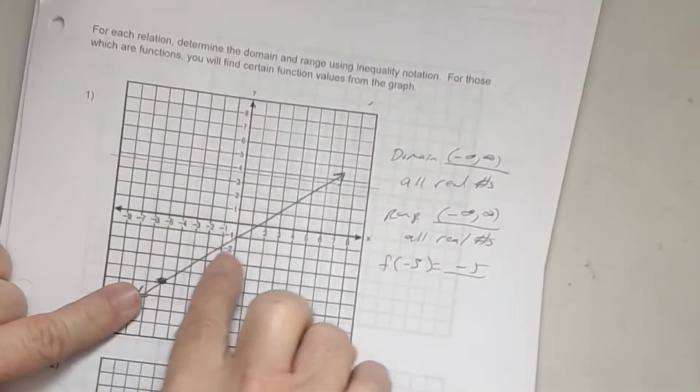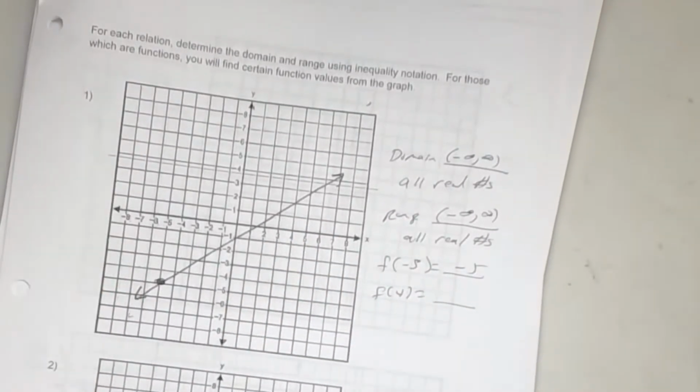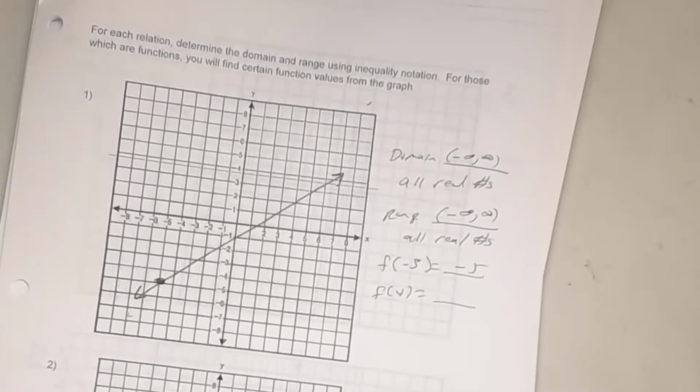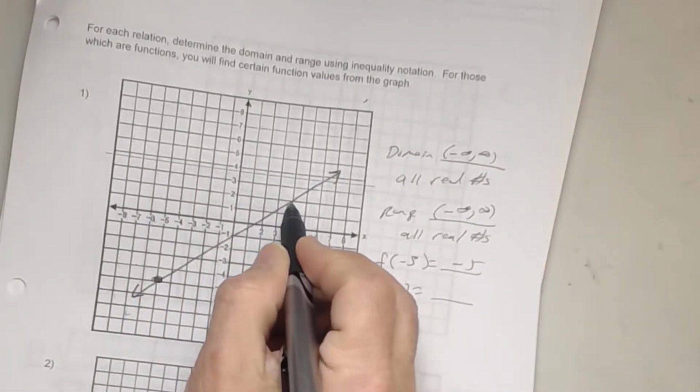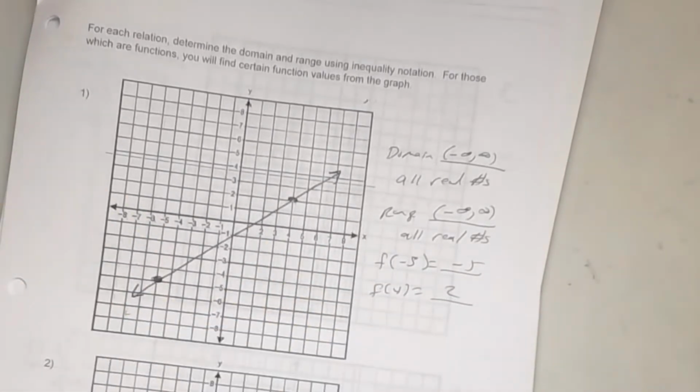Let me see if I can find another easy one. Okay, f of 4. What do you think f of 4 is? Look at your graph. Very good. The question is, when x is 4, what's the y value? So you have to locate that point. When x is 4, the point on the graph is here. You agree? And so what's that y value? 2.